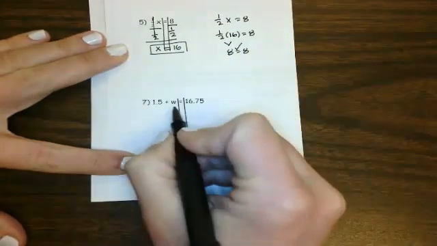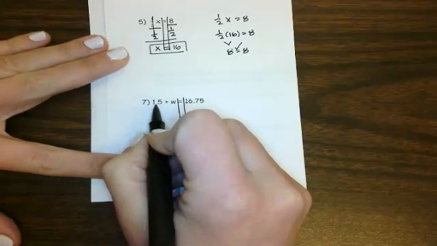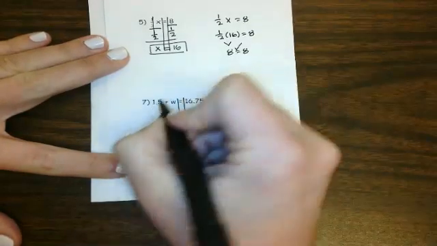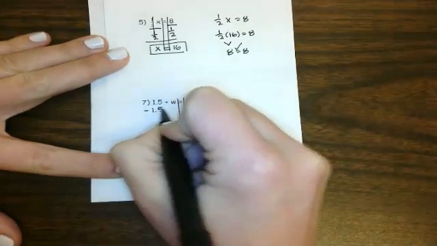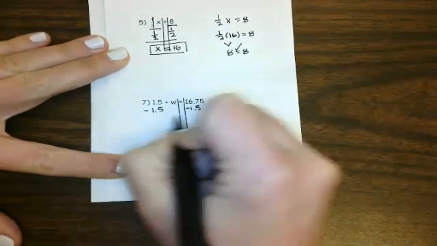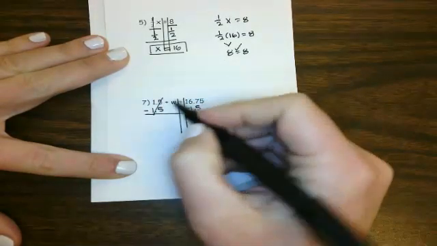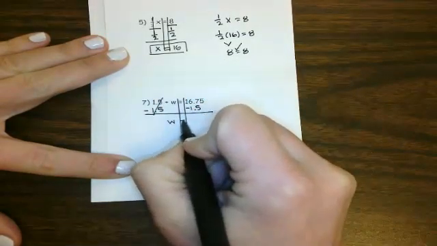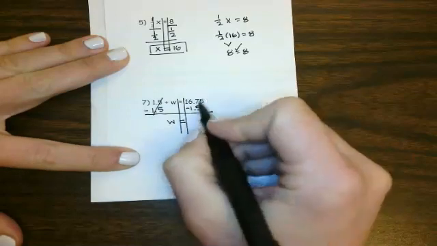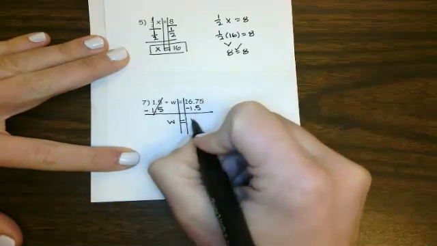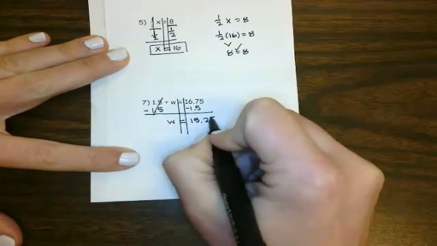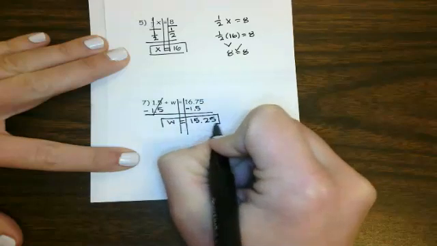Last one. The w is on the left. This 1.5 is a positive 1.5, so in order to move it, we have to subtract 1.5 from both sides. Positive 1.5 minus 1.5 is 0, so those are gone. So we bring down our w, and we're going to get 15.25.